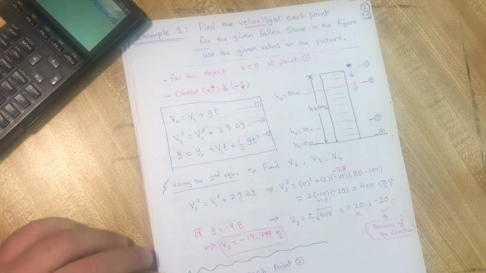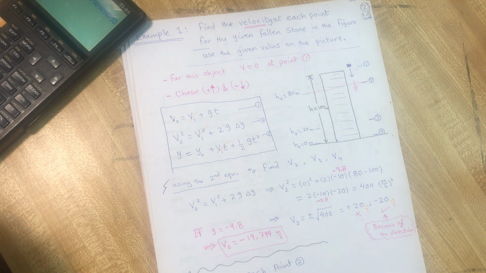See why we always approximate g to negative 10 or to 10, not 9.8. It's okay, not that much difference.